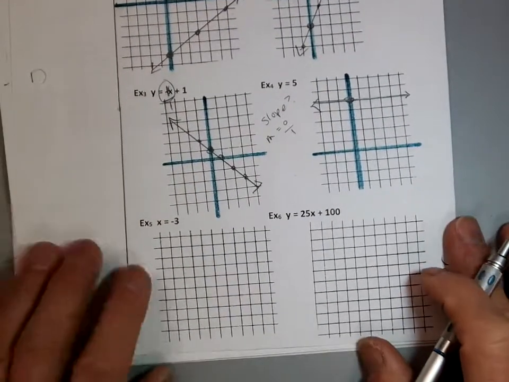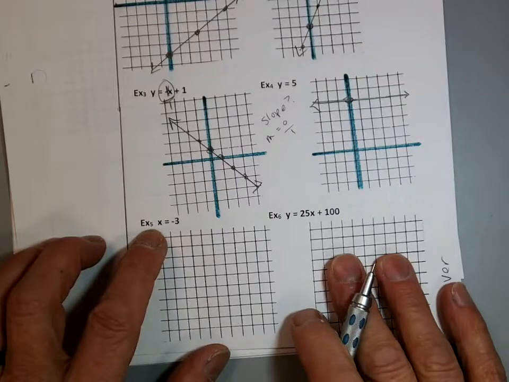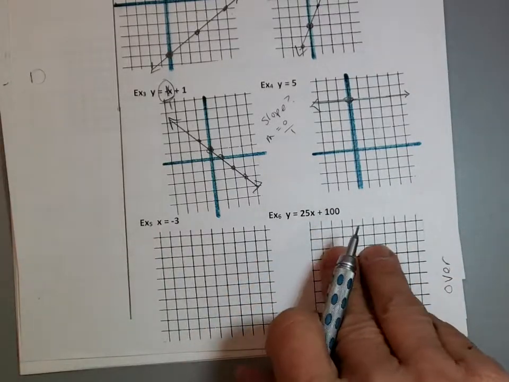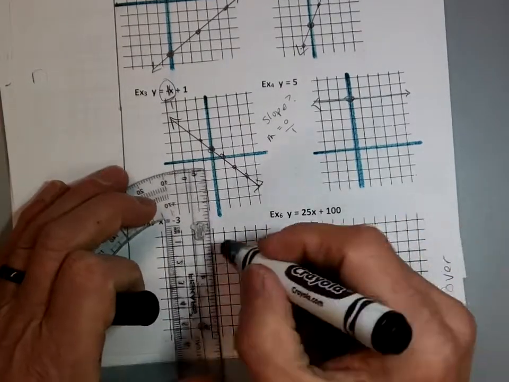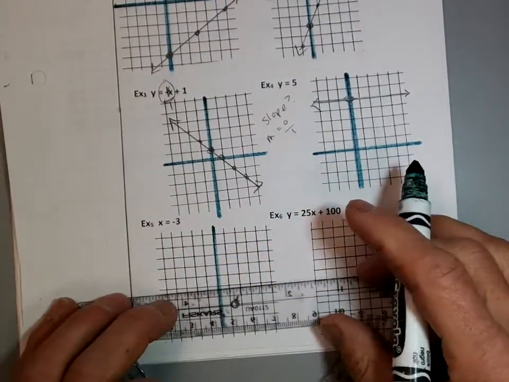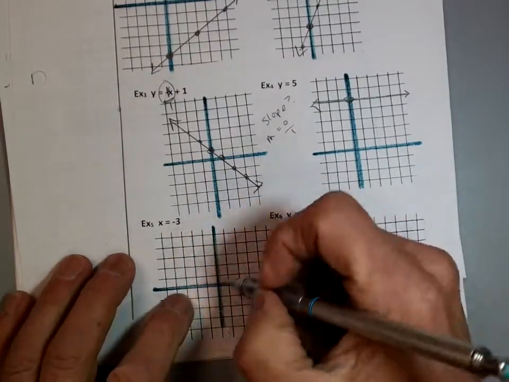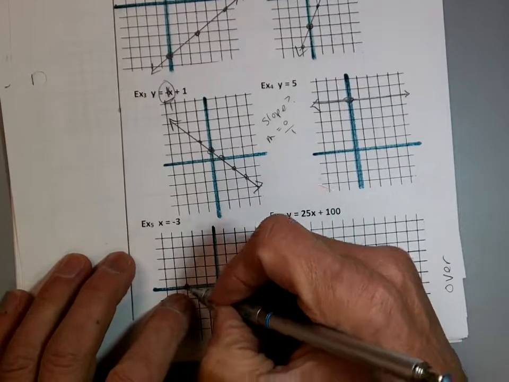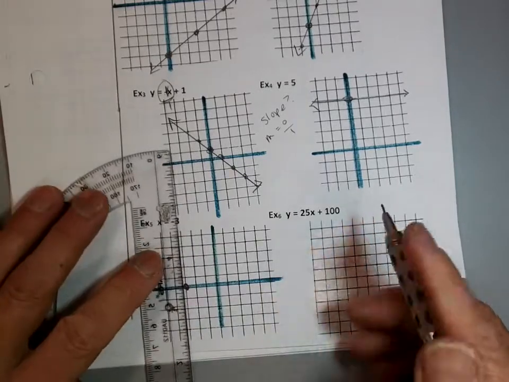Okay, now example 5 is different. X equals negative 3. So what do you think? It's going to be on the x-axis. Right, it's going to be a vertical line. Totally correct on the x-axis. So let's go ahead and put our line in here. And we'll go to 1, 2, 3. Nice job. Totally correct. So it is a vertical line at negative 3.